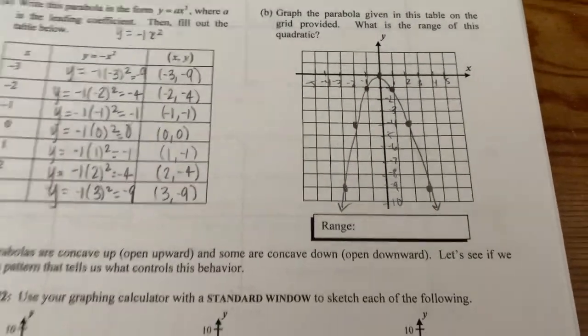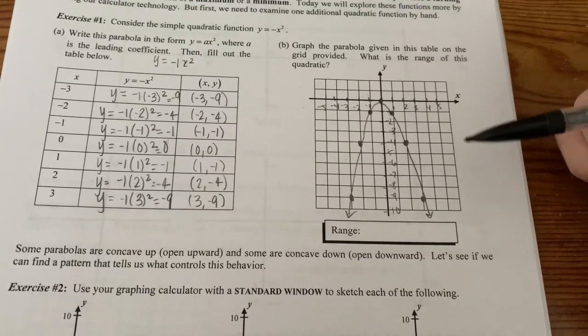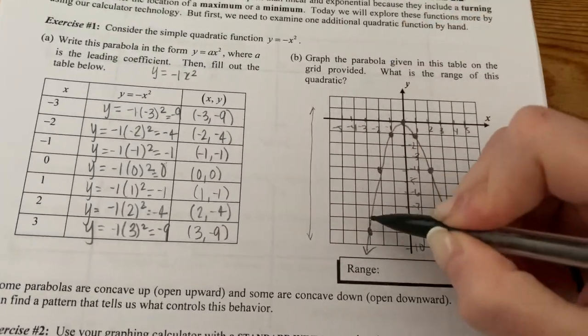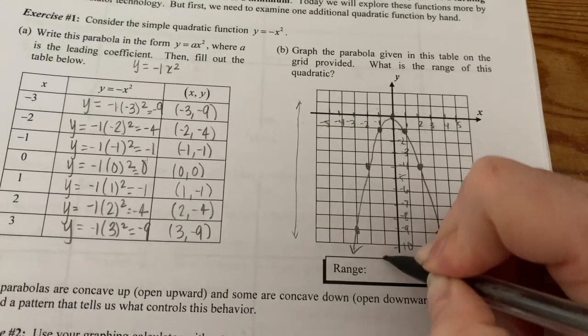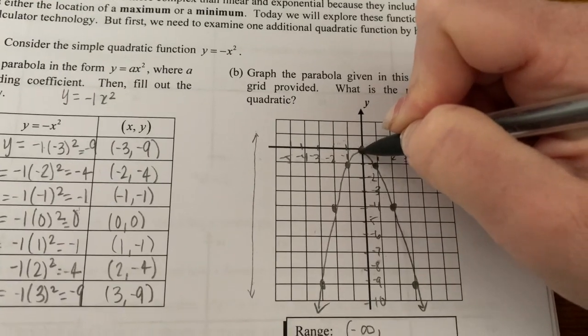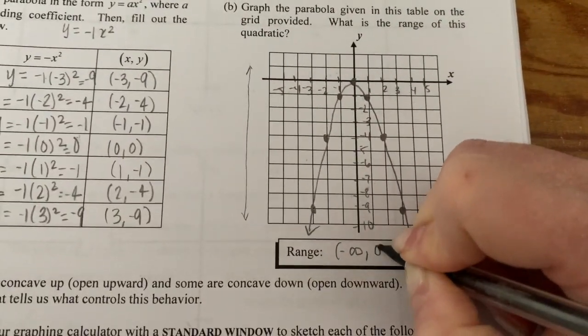Okay, so we're going to state our range. Remember our range goes from bottom to top. So we're starting at negative infinity because it's going on forever. That needs to have a parenthesis. And we are ending right here, which is 0. And that's included.